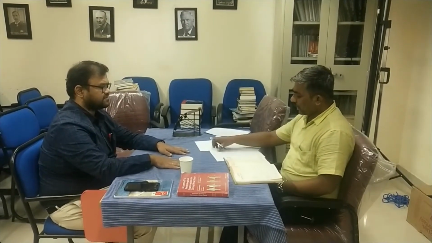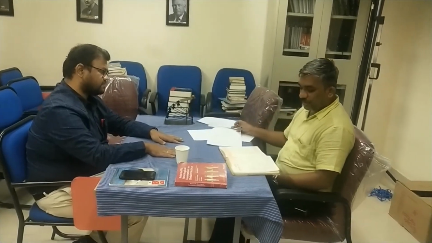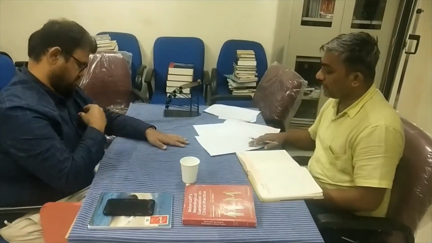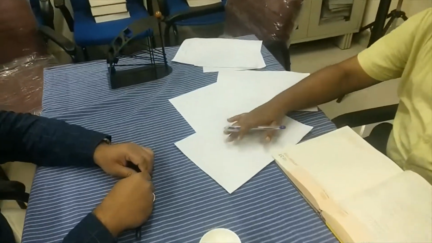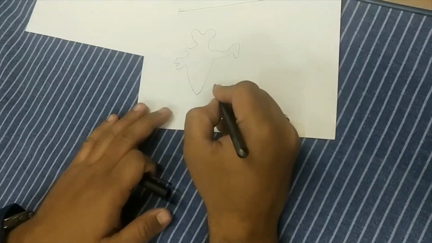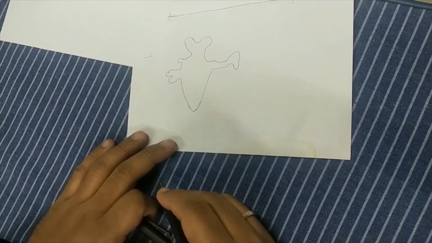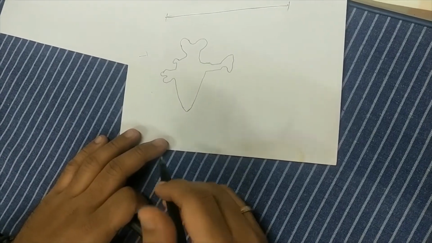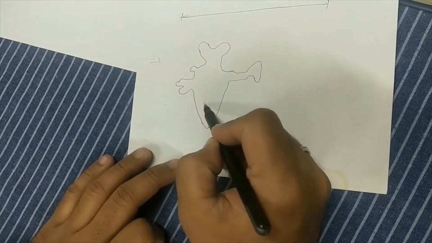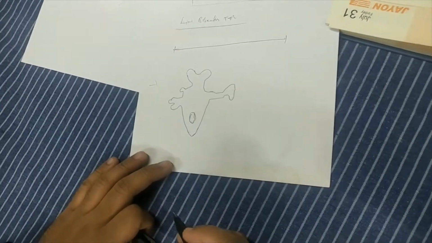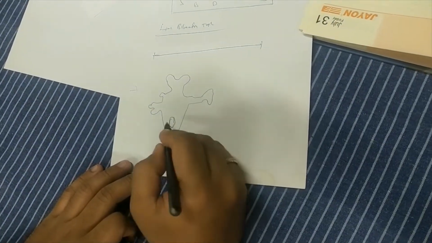Now we test the spatial orientation. Can you identify this diagram? Looks like an India map. Can you approximately write which part Karnataka comes? Let's say in which part Andhra Pradesh comes?